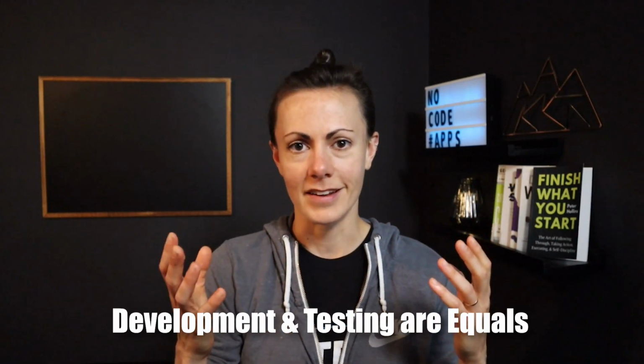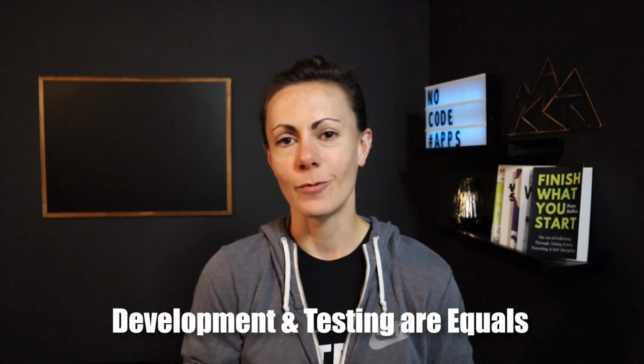Oftentimes, you go through development and you put so much work in that you think whenever your features are finished being developed, your app is ready to go, and then when you run into lots of testing and troubleshooting issues, it can feel a little bit defeating sometimes and like a whole other project in and of itself. So the best thing you can do is approach development with a development and testing are equals mindset, because when you do that, it's going to leave you room and energy and brain space to thoroughly test your app and make sure it's performing as well as it possibly can for your future users.